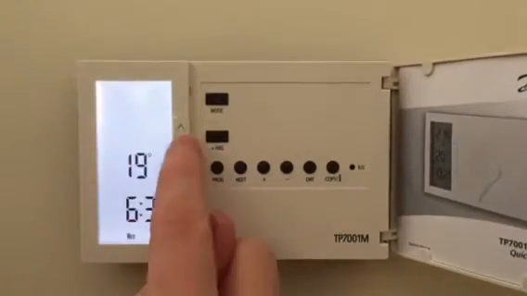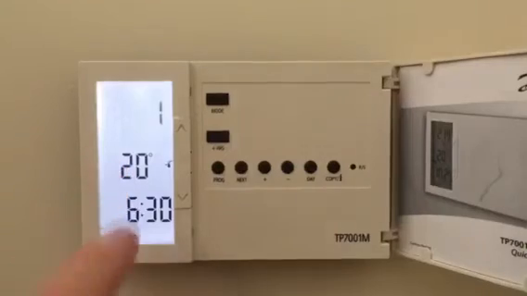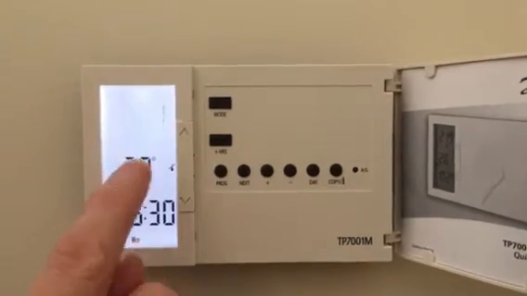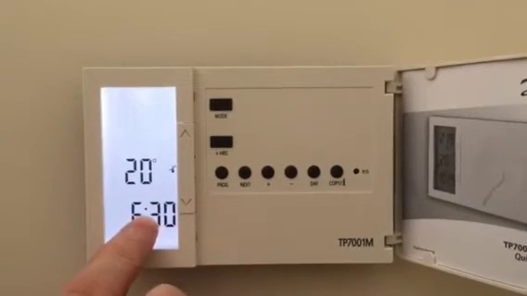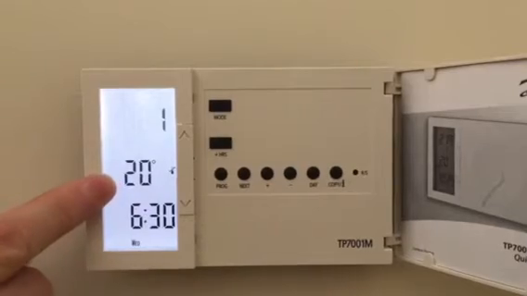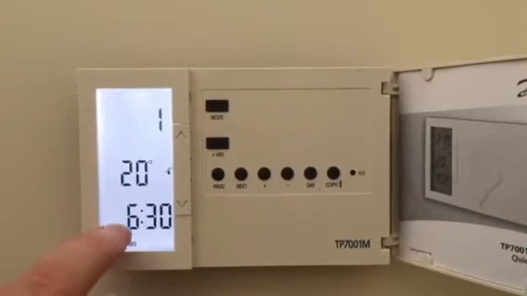And if you wanted it to be warmer, you'd use the up arrow button to change the temperature from 19 to 20 degrees. This temperature will be requested at this time. So if it's not already 20 degrees at 6:30, the heat will come on to try and achieve 20 degrees, and it will stay at 20 until the next event.